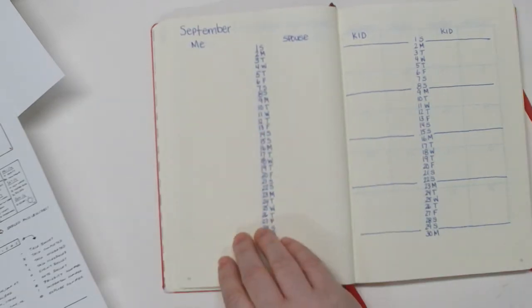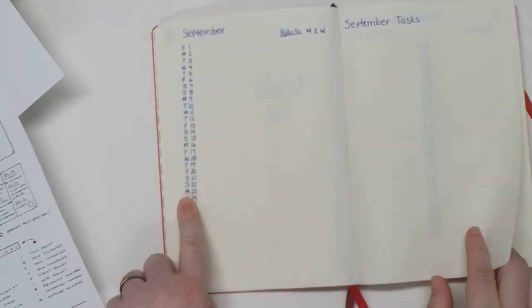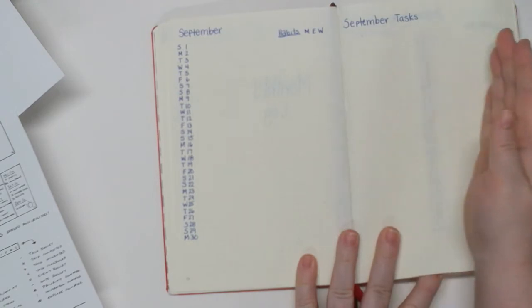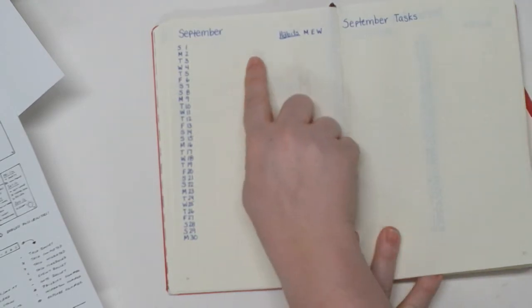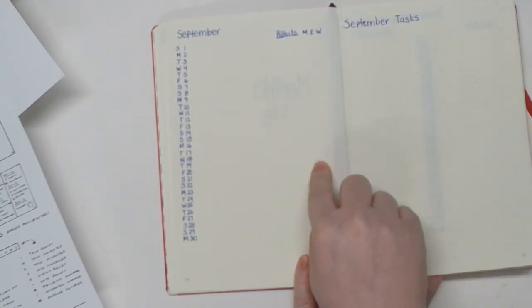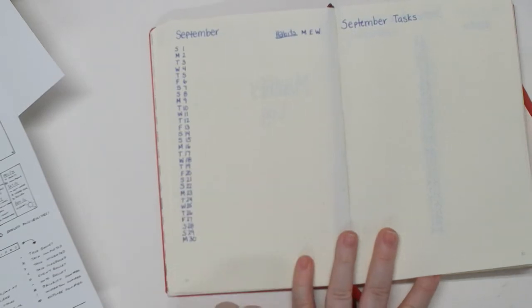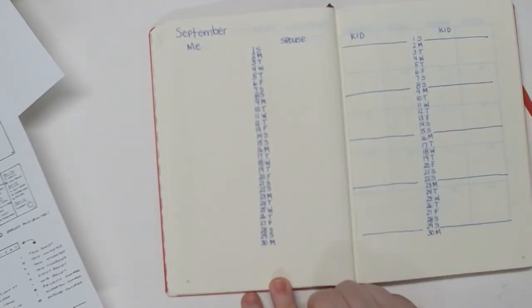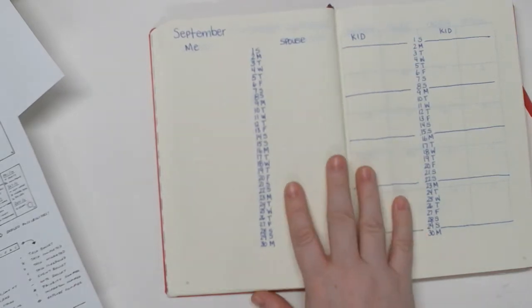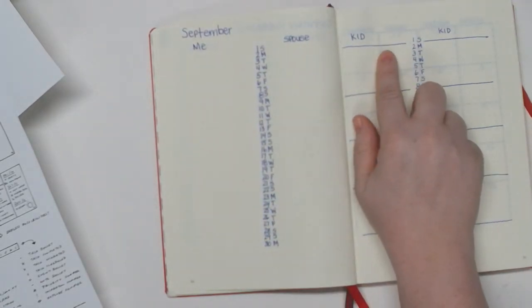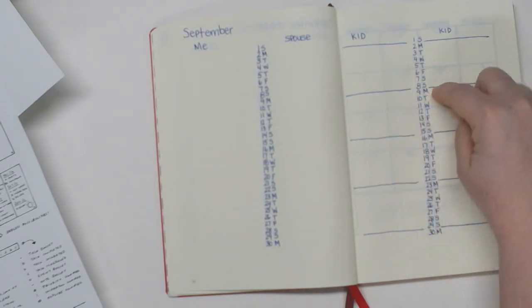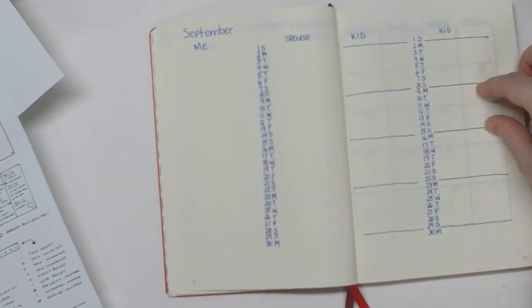You could just put it all on the side like in the original layout here, but then when you have it broken up into categories, it's not quite as easy to see what line you're supposed to use when you're planning ahead. So I like having it down the middle for that. Also, I like to have a line after each Sunday just so I can have a visual telling me where each week breaks down.